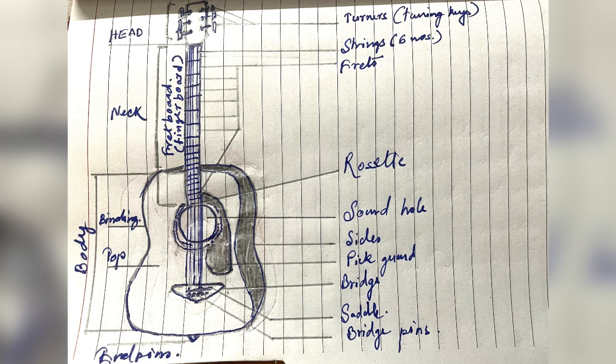Now after this comes the very important portion, that is the bridge. As you can see at the bottom of the page, there's the triangular sort of structure at the bottom of the guitar. This is the bridge. That is where your strings are placed and fastened to the guitar. In the bridge section, there are two parts. There is a saddle on which the string rests after it goes into the holes of the bridge pins.